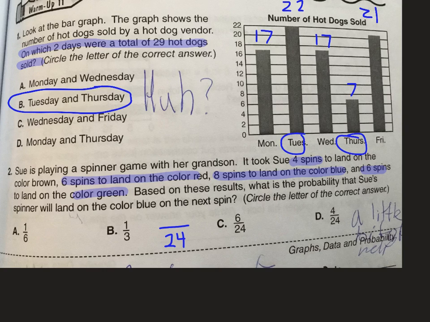We need to figure out how many spins it took her to land on the blue, and it said 8. Okay, so blue spins were 8. Where do we write 8? On top of the line. And there isn't an 8/24, so we'll have to reduce the fraction.